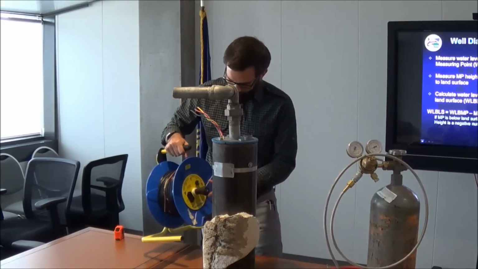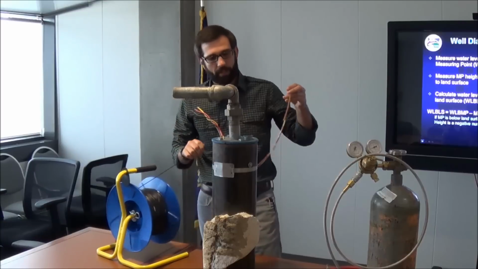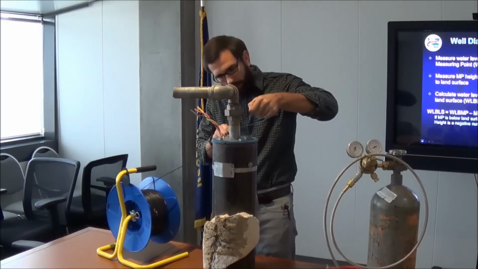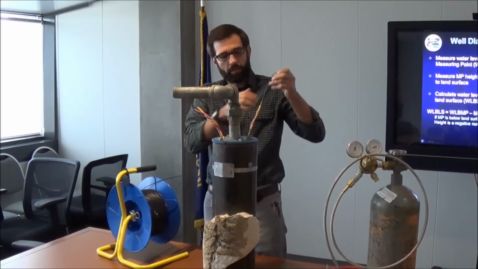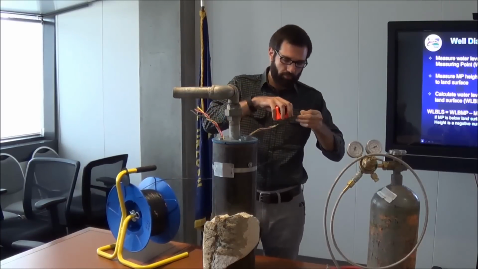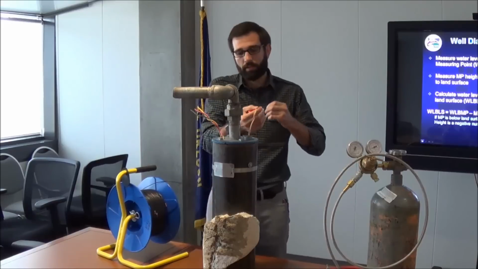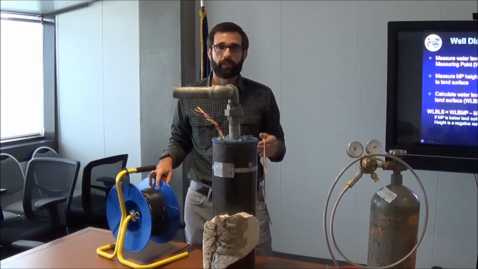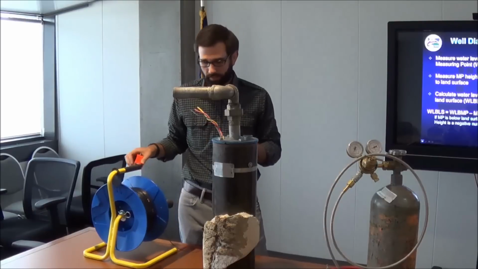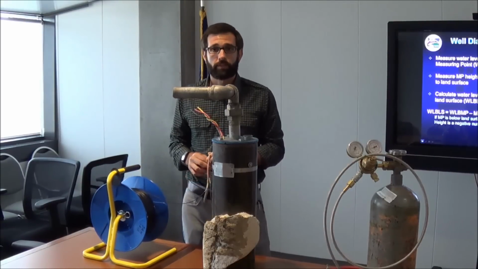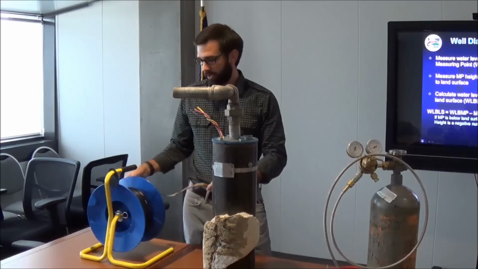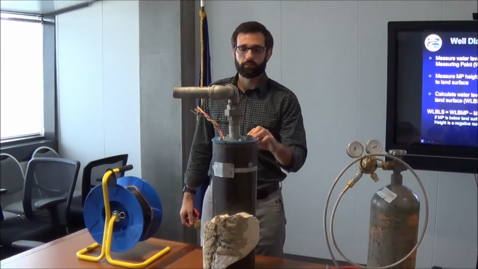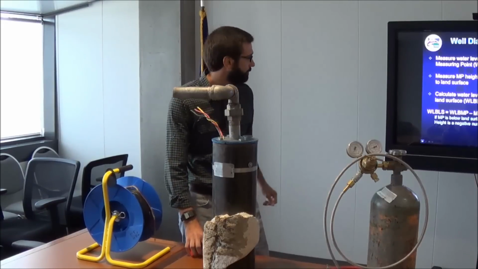So if we're measuring the water level, we just come in, send our tape down, get our water level at some point, pull it up, make our measurement here of where our water level is, and then we take that, we subtract 1.85 feet from it, the measuring point height above land surface, and that gives us our water level below land surface. Now if our measuring point is below land surface, then we add however far our measuring point is below land surface to the water level. So as a standard, our measuring point is positive above land surface and negative below land surface.